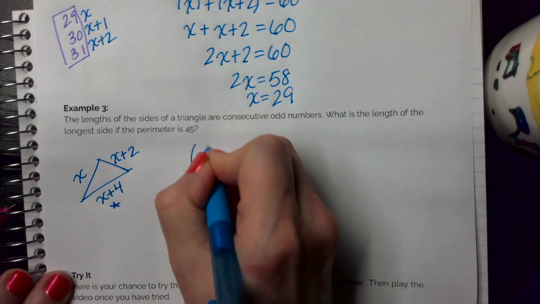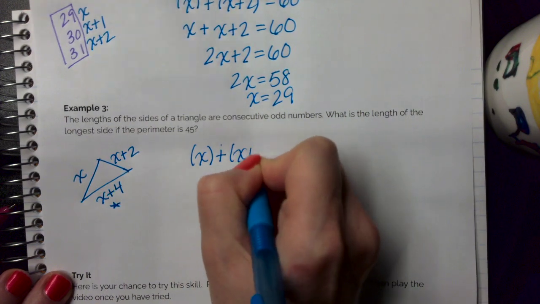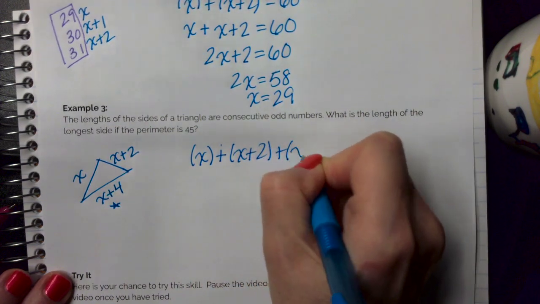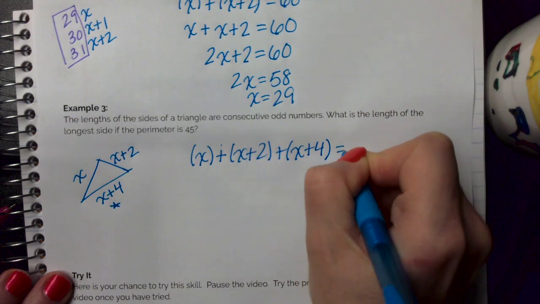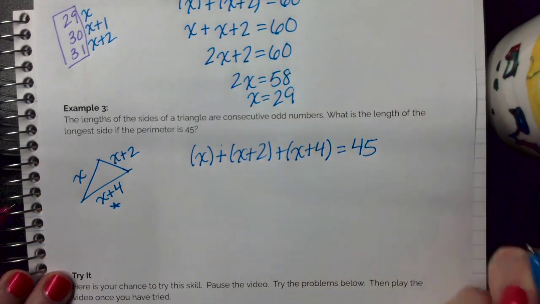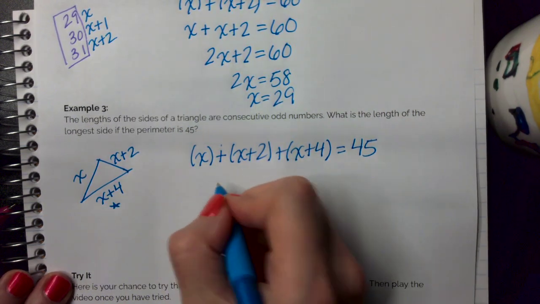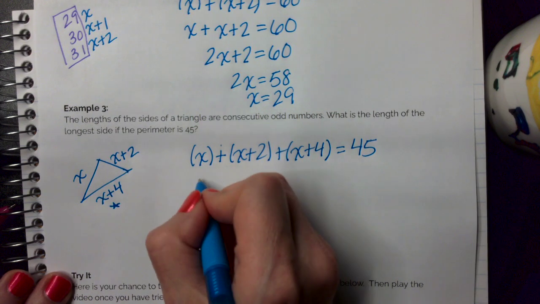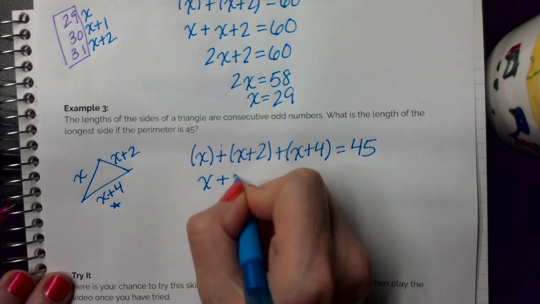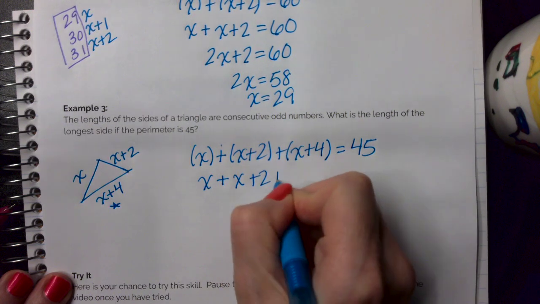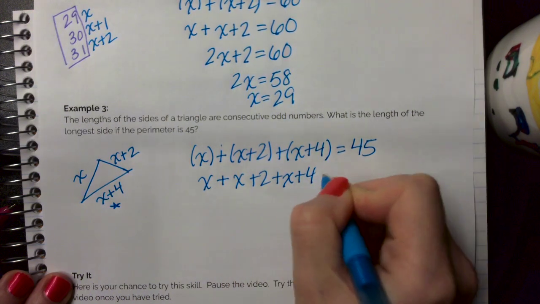So we have x plus x plus 2 plus x plus 4 equals 45. Let's solve for x. Maybe you'll see that we can do this with fewer steps, but I'm going to write them all out.